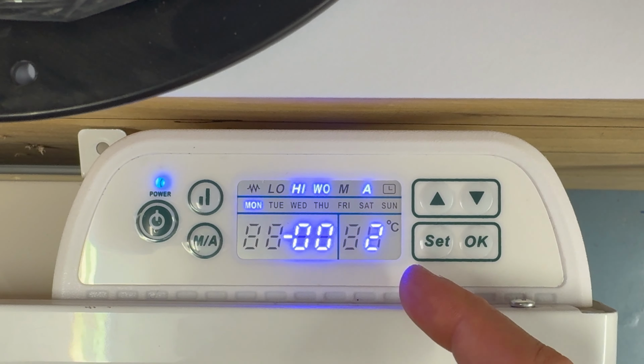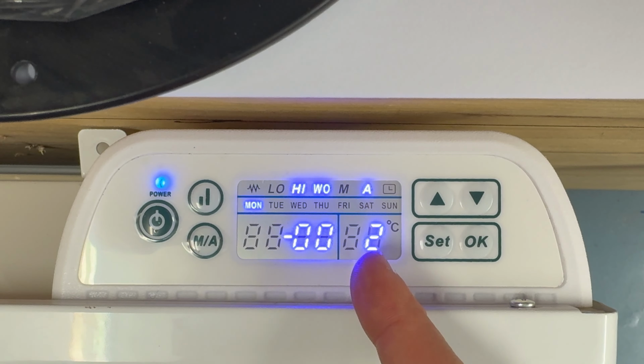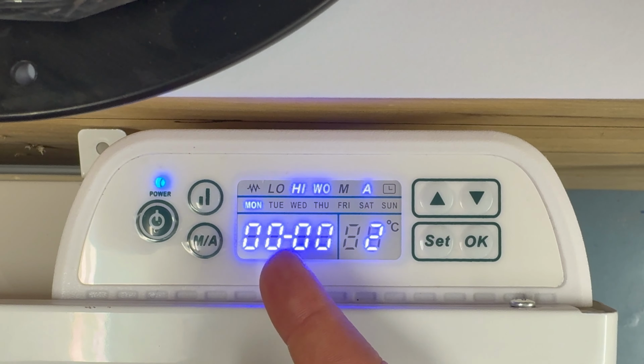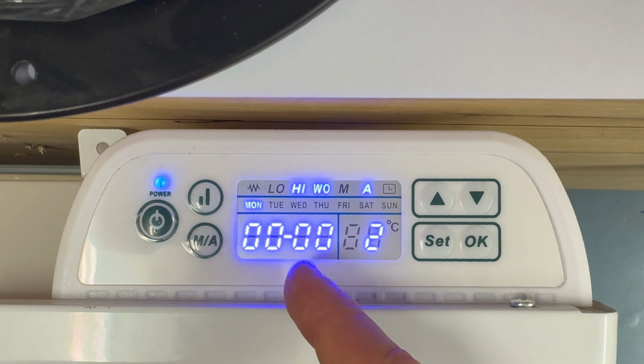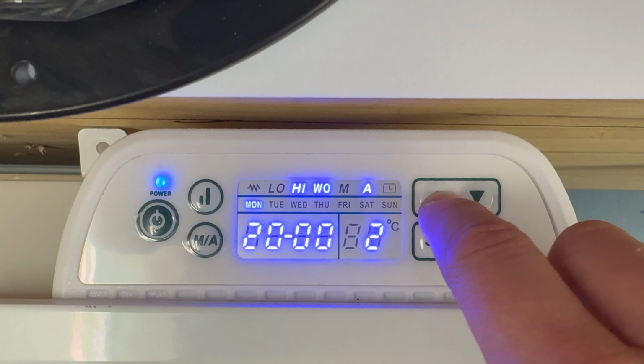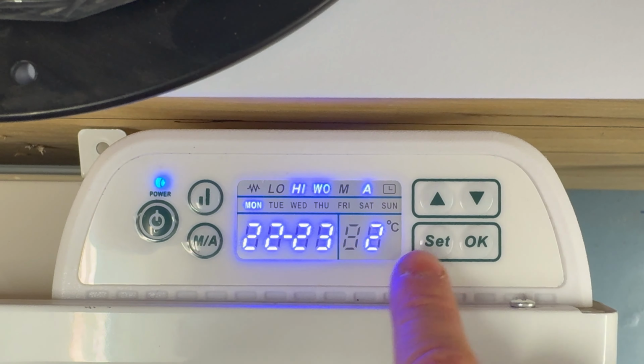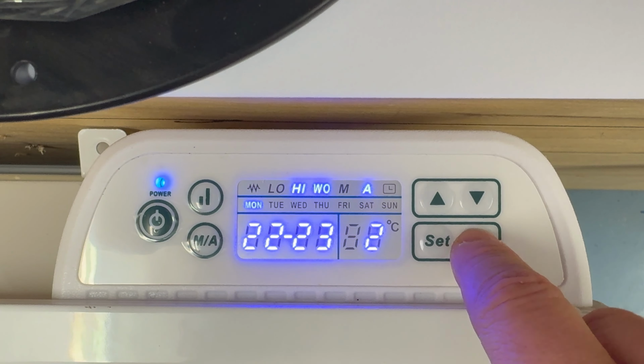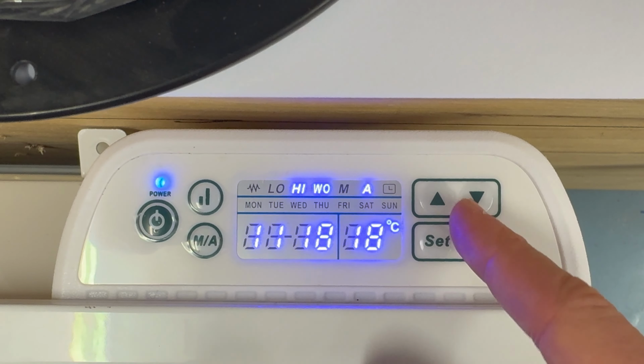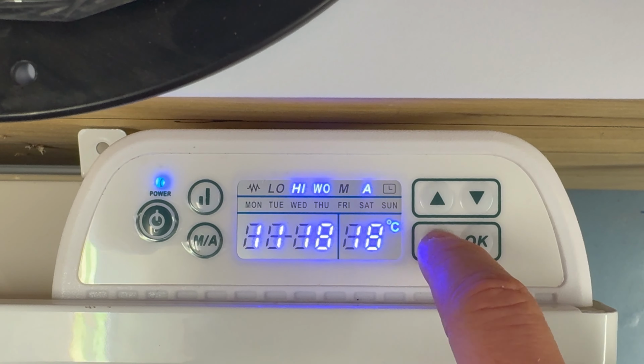You can just press OK on that first one if you're happy with it, but just to show that you have 4 separate segments, if you did want to, for argument's sake, set between 10 and 11, you'd then use the up arrow to get to 10, and then the up arrow again to get to 11, and then you just press OK.